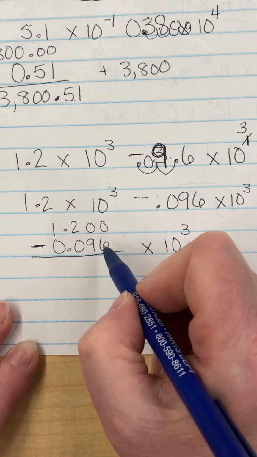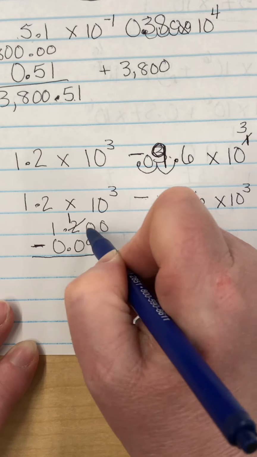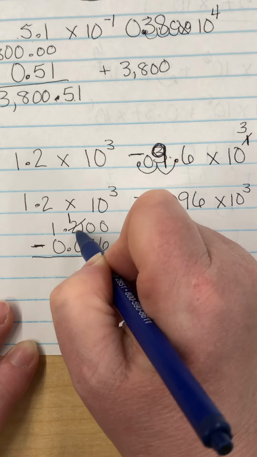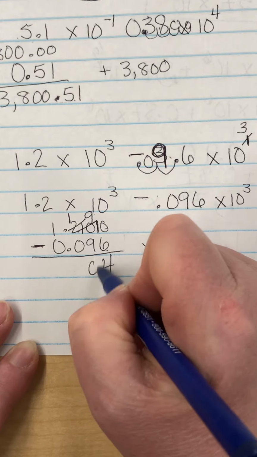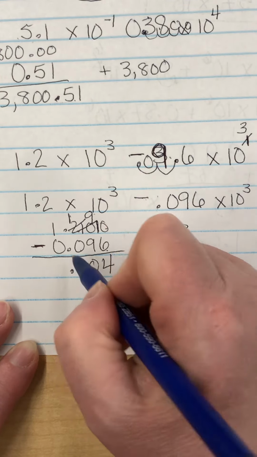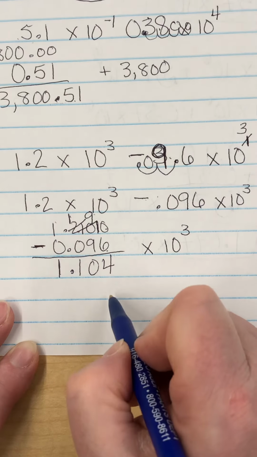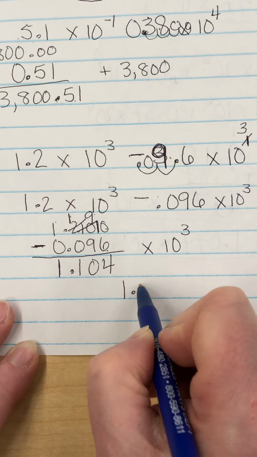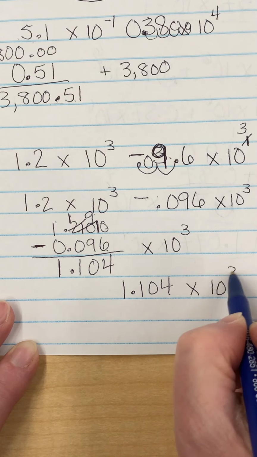So a lot of borrowing. I borrow from the 2, make it a 1, this becomes a 10, but I need to borrow again. Now I have a 9, now I have a 10. So I have 10 minus 6, which is 4, 9 minus 9, which is 0, 1 minus 0, which is a 1, and 1 minus 0, which is a 1. Okay, so that means that my answer is 1.104 times 10 to the third power.